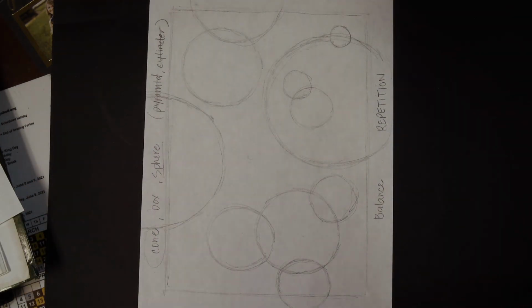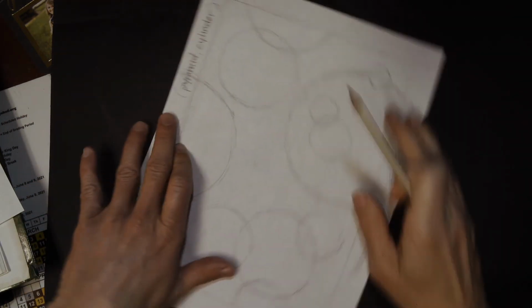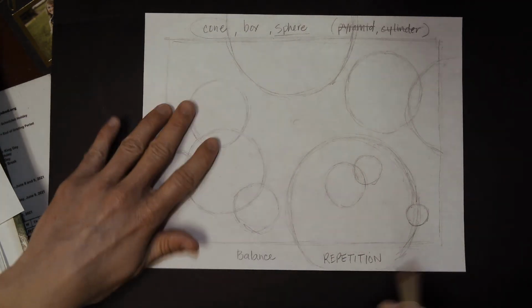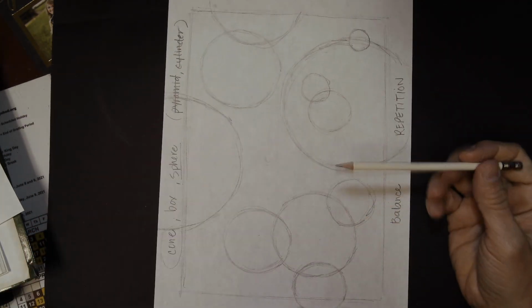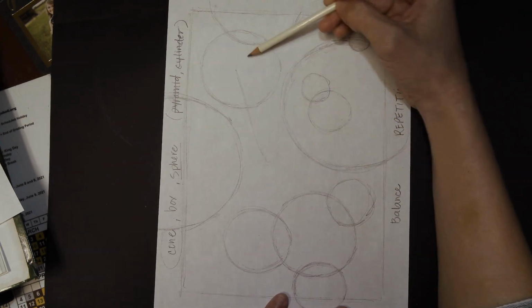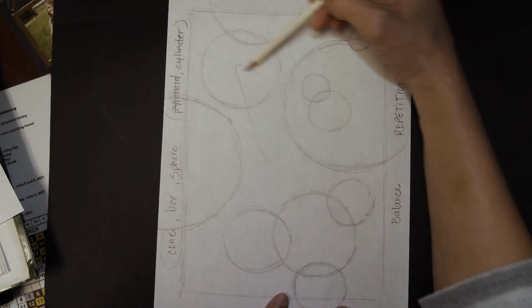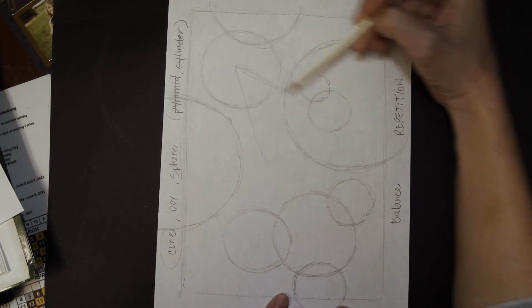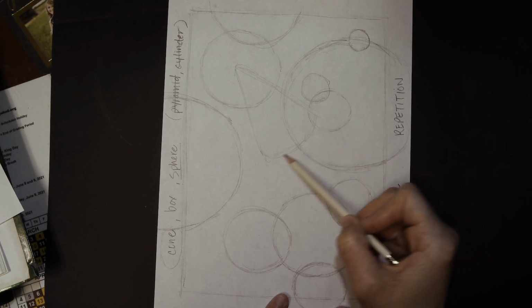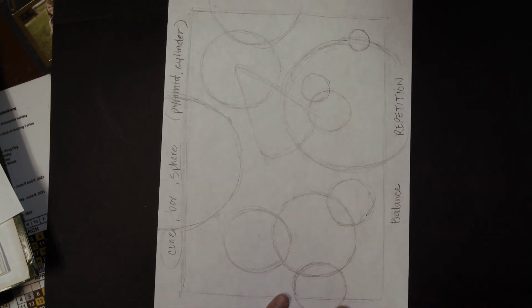So I turned my paper just because I didn't want to get too stuck seeing it from the same direction the whole time. And I'm going to start drawing a cone. Okay, so I'm just going to slap a cone right here in the center, and I don't even care if it's on the top, bottom, middle, or back yet, because I haven't really decided what I'm going to do with that. So a cone has a curved bottom and a pointed top.